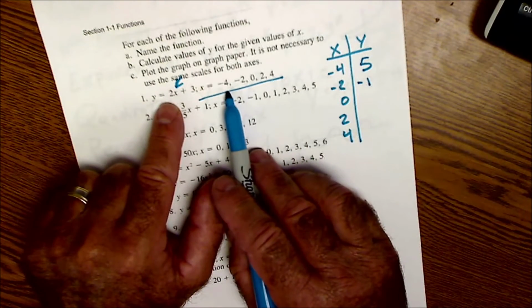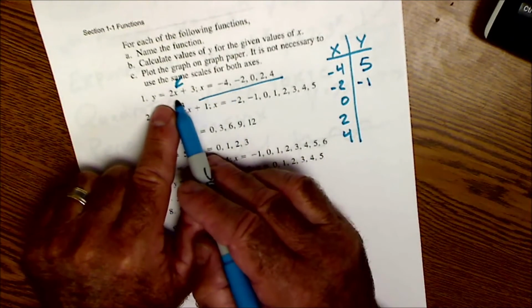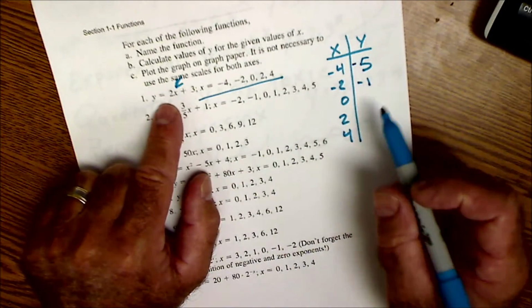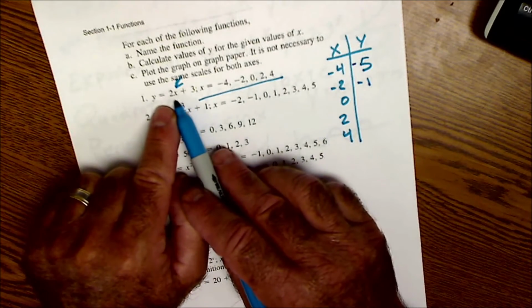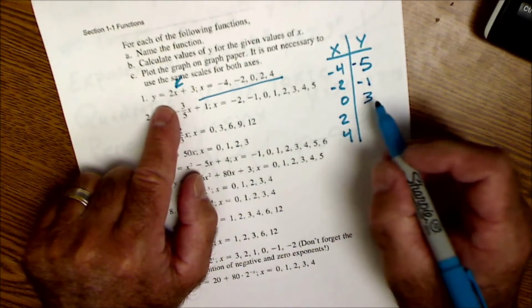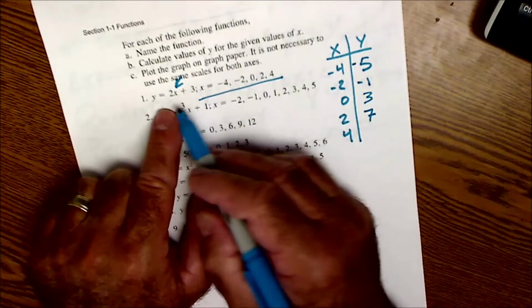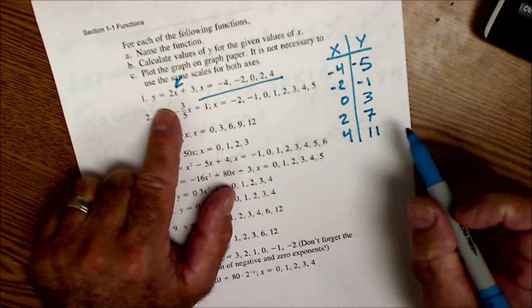Oh, let me go back. I did this first one wrong. -8 plus 3 is -5. That was wrong. 0 times 2 is 0, plus 3 is 3. 2 times 2 is 4, plus 3 is 7. 4 times 2 is 8, plus 3 is 11.